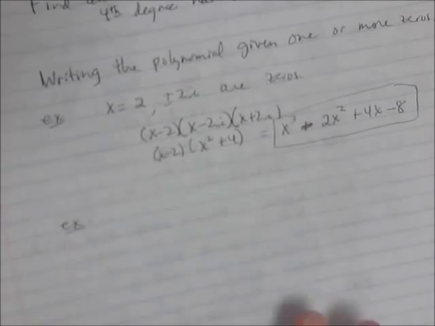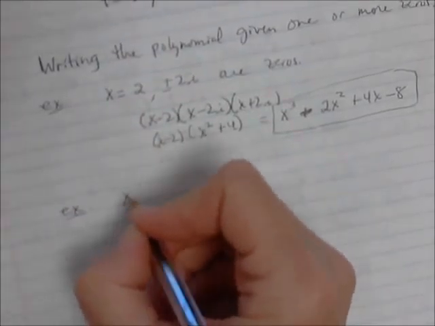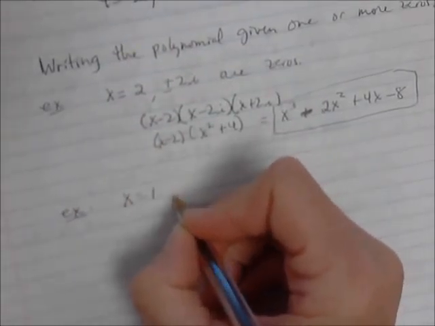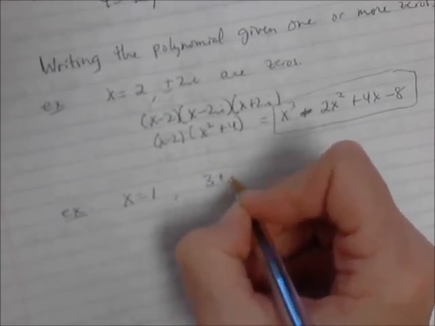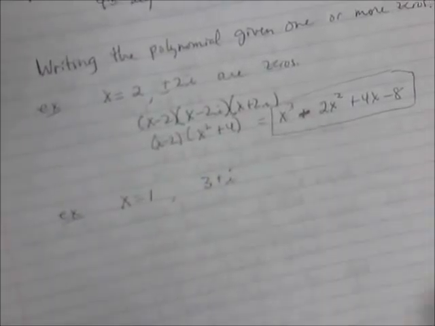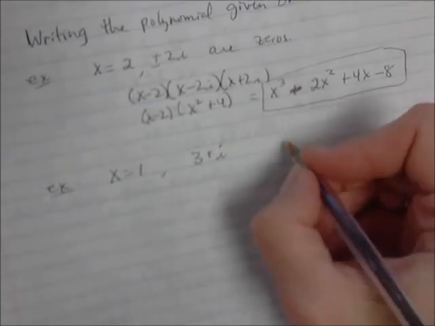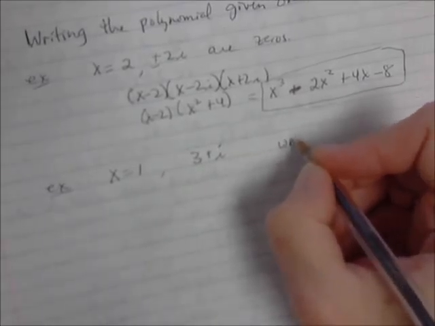And I'll just go through a few more examples. Let's say x equals 1, x equals 3 plus i. Let's say that was the only thing given to us. And we are asked to write a third degree polynomial.